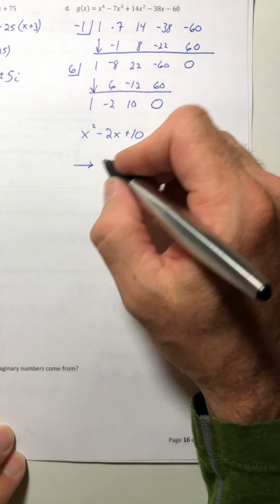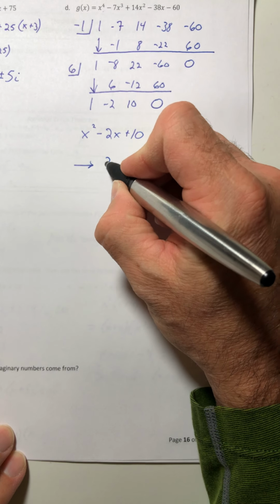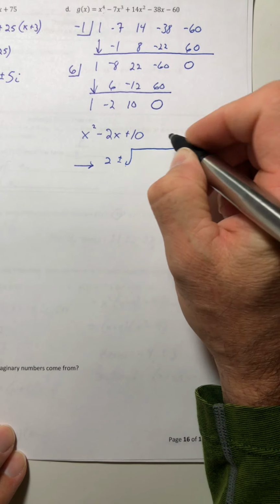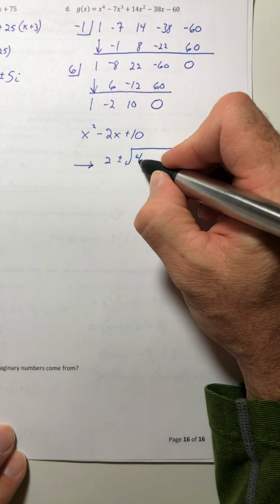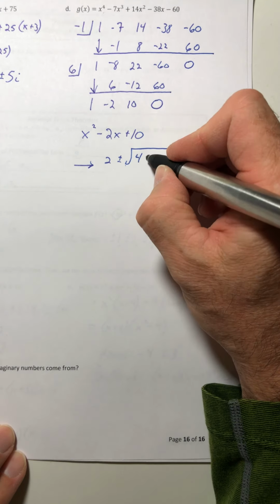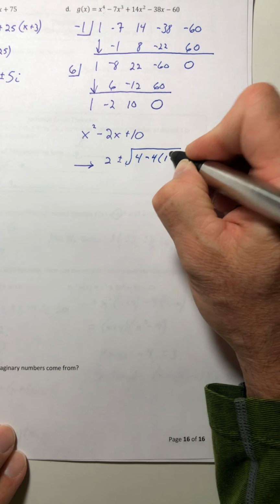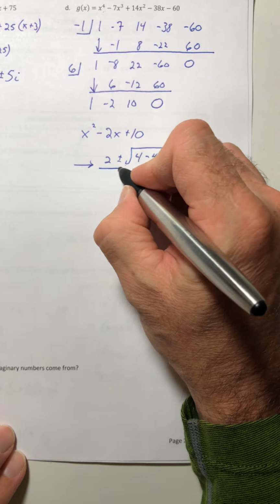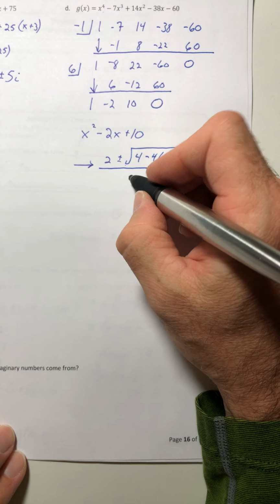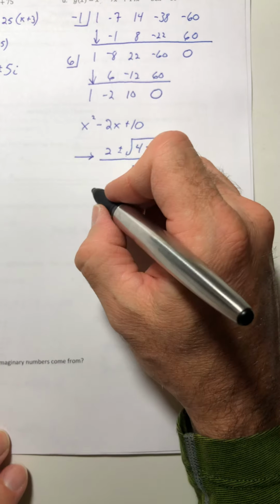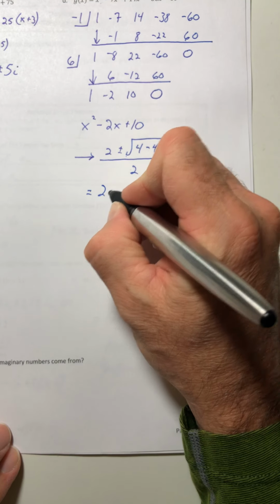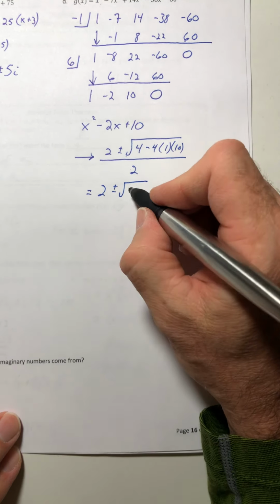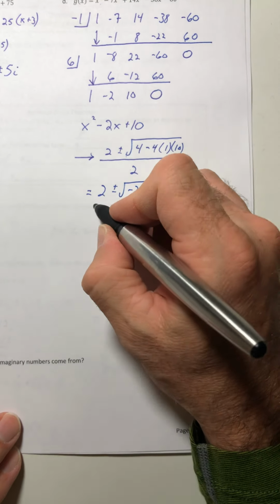So if I use the formula, 2 plus or minus the square root of the -2 squared to give you a 4, minus 4 times 1 times 10, all over 2 times 1, or 2. So inside your square root is now a -36.